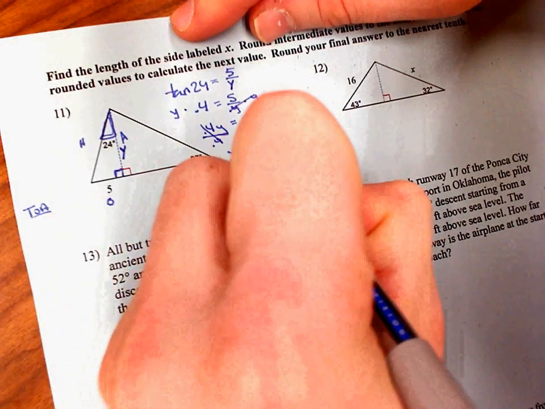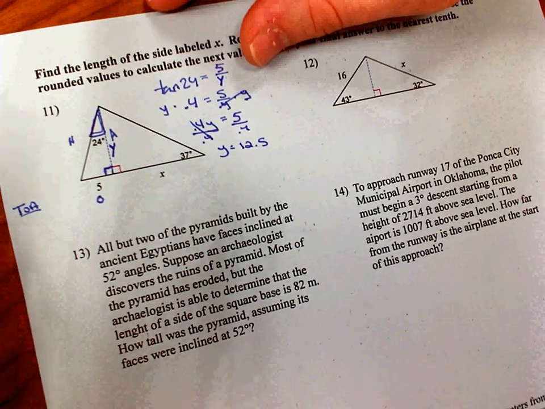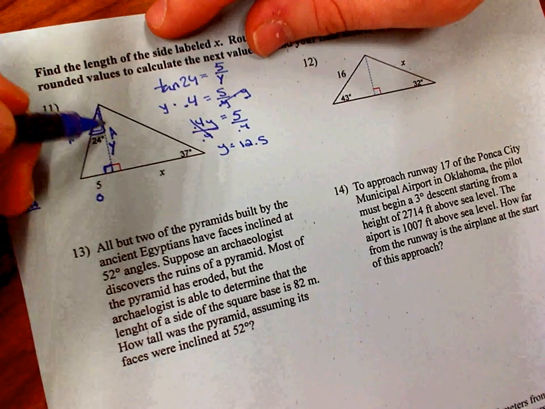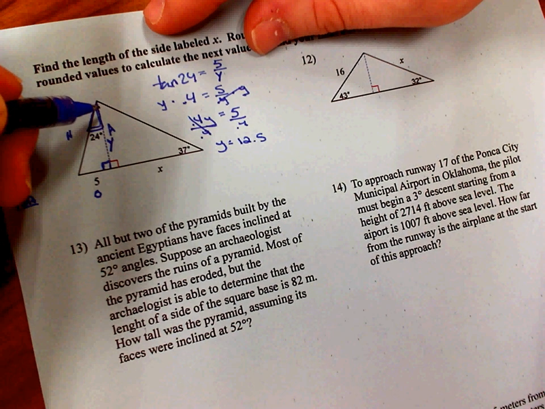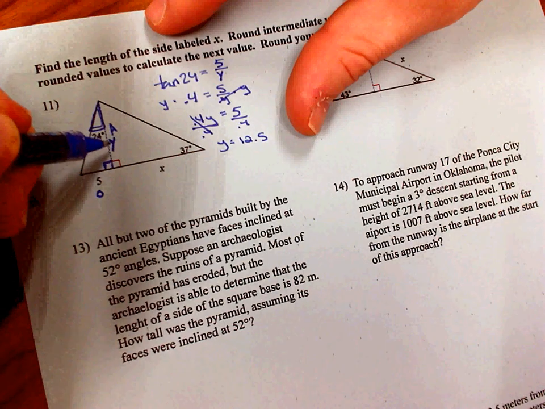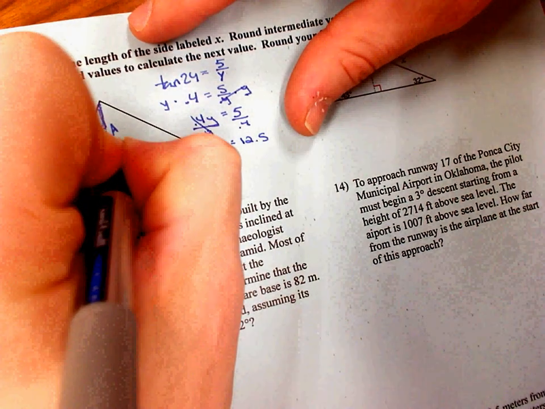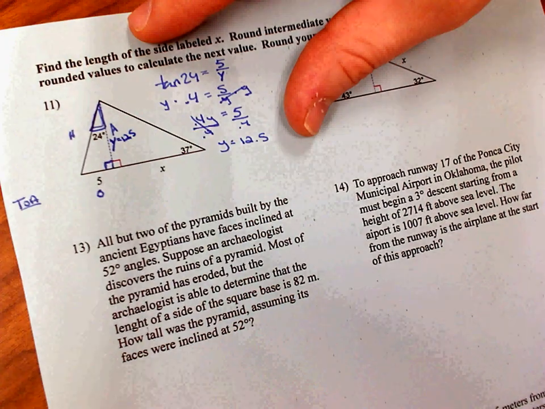Okay, now you say, oh, I'm done. No, 12.5 is y. Y is what I just made up to describe this length over here, this side. It's not what I was asked to find. So it was a side that's to help me figure out what I was asked to find later. So y equals 12.5. Now, you're supposed to find x.